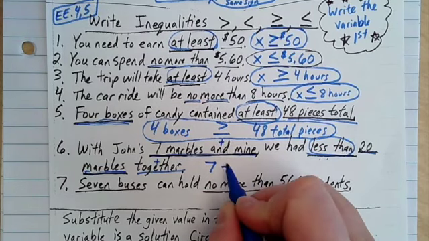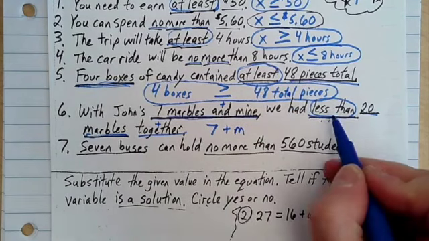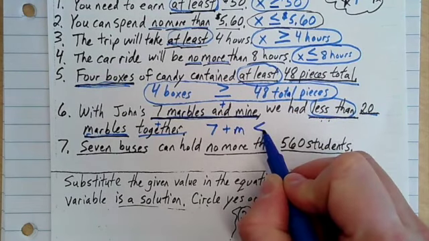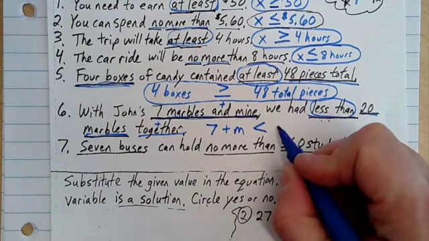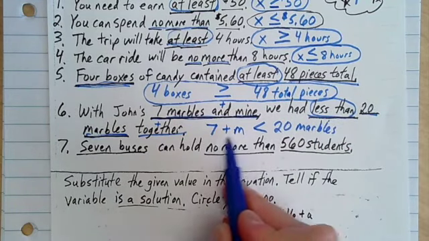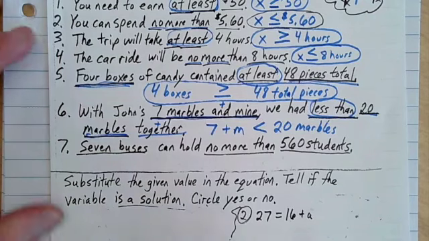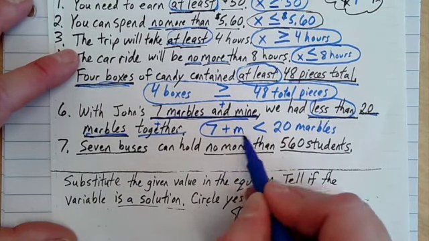So we have 7 plus mine. For mine, I could put M for my variable. We had less than 20. Less than, do you hear the sign? We had less than 20 marbles. So you add, because it says together, it also says and. Less than, because of the less than sign, or the word less than, 20 marbles. So that's your inequality.